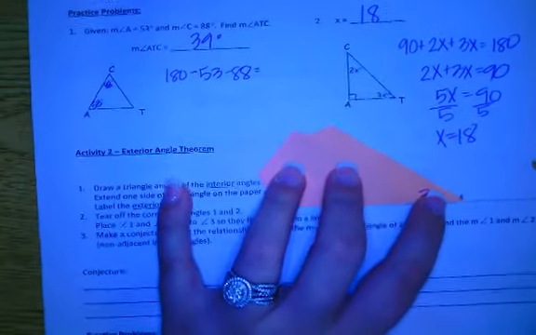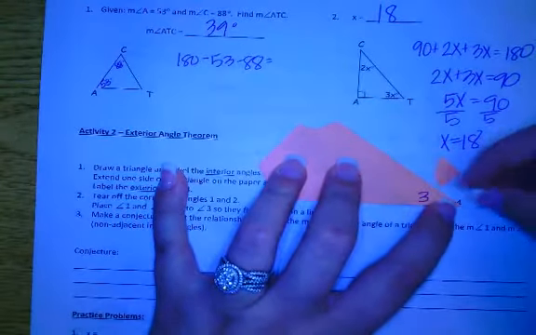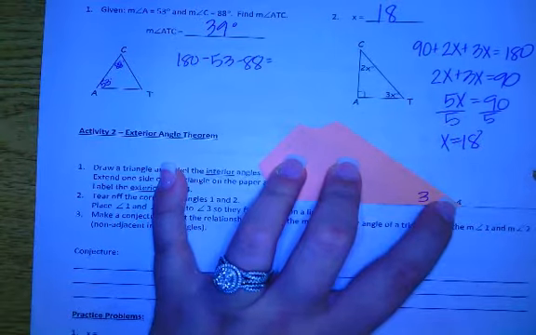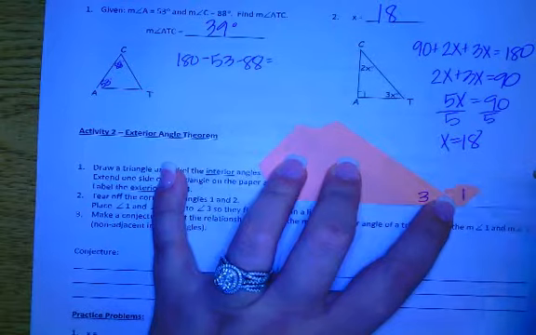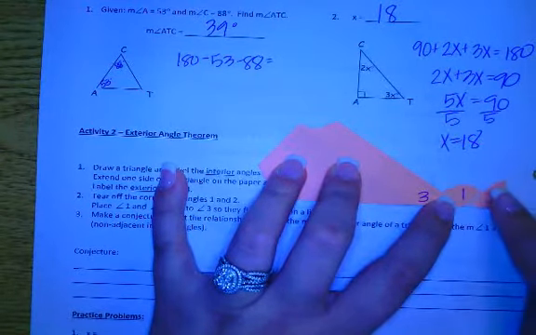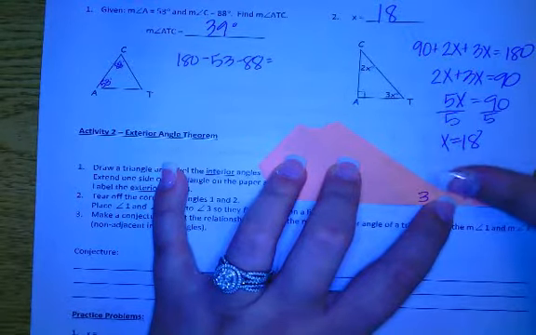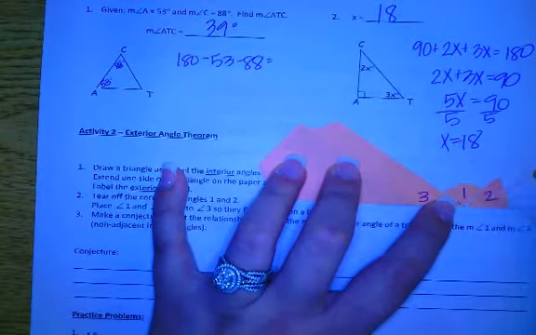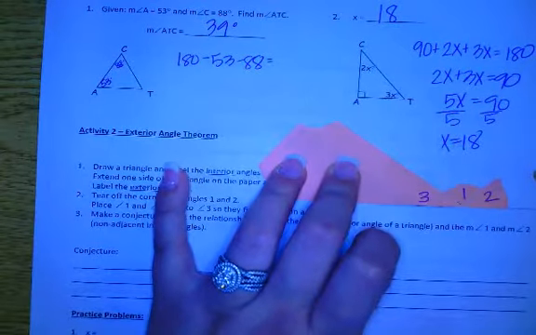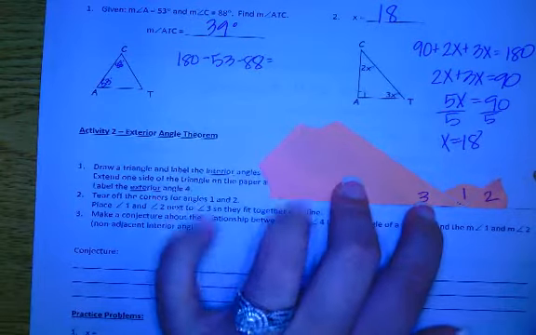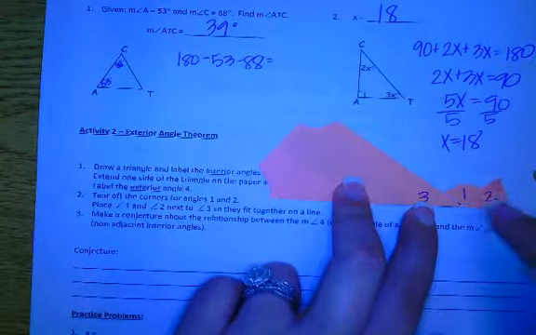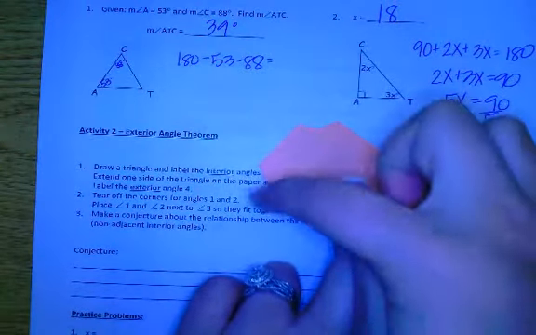Okay, and then angles 1 and 2 would make up what? Angle 4. Do you guys see that? So the exterior angle is equal to the sum of the opposite two interior angles.